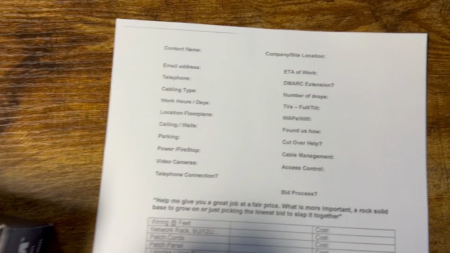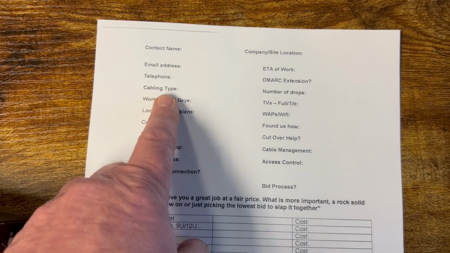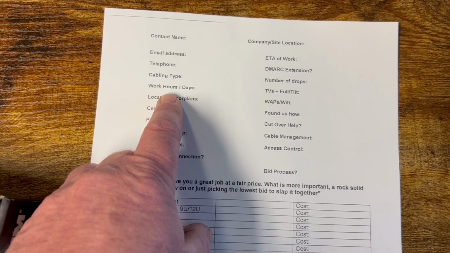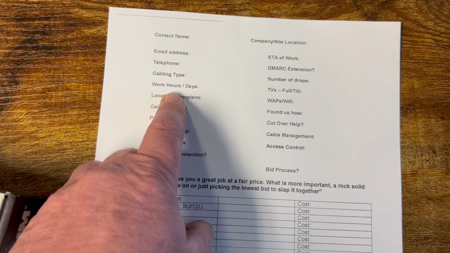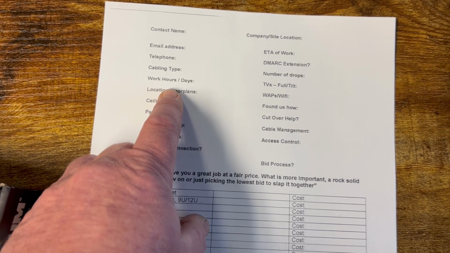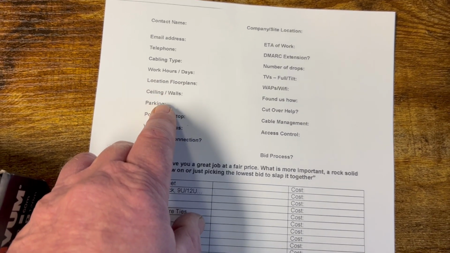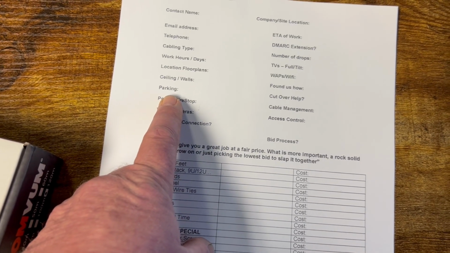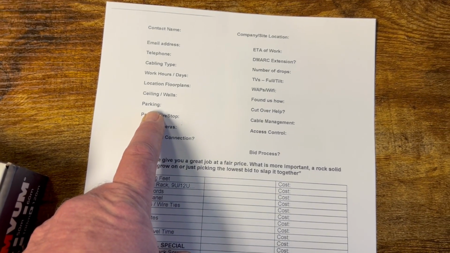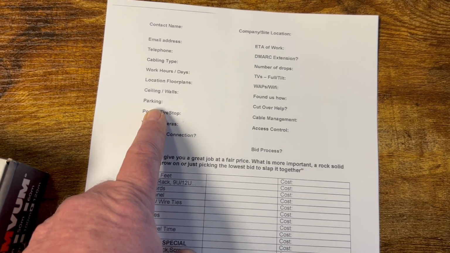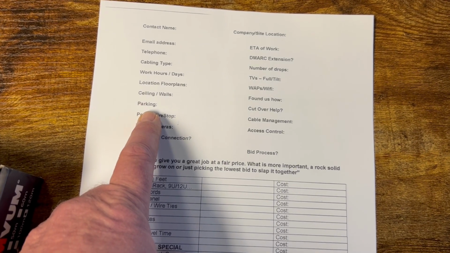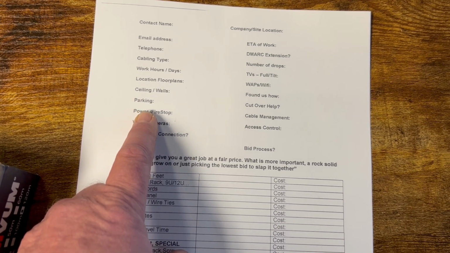Then of course we have a basic form. Just follow all this stuff. Make sure you know your work hours, when the site's available. Like New York City, for example, requirements at times. If they have the floor plans, the ceiling, the walls, we've already covered that. I tell you what, working in New York City, Philadelphia, do they have parking? And also the requirements of our bigger vans, trucks, truck parking.